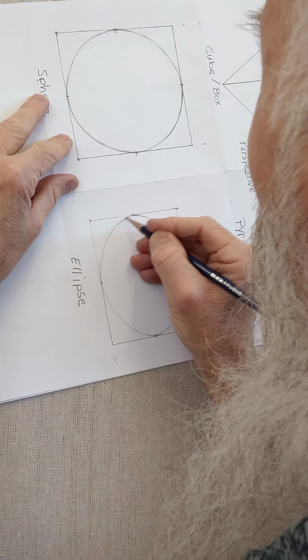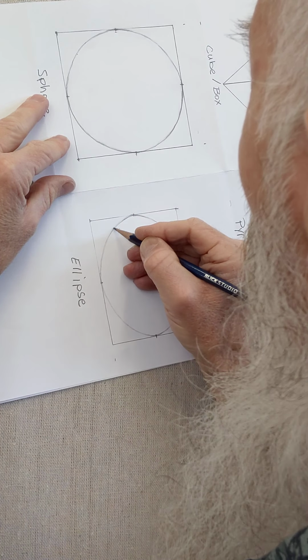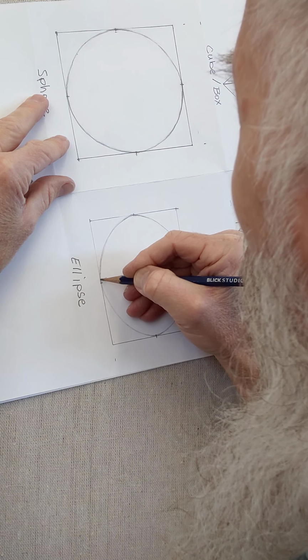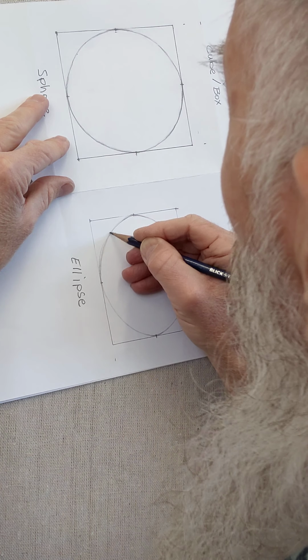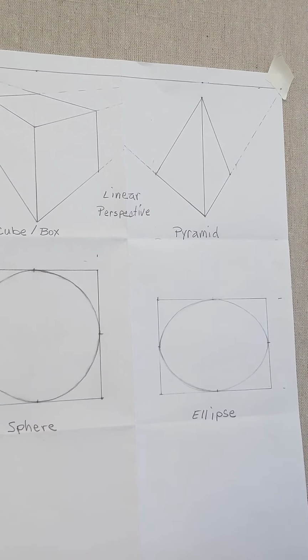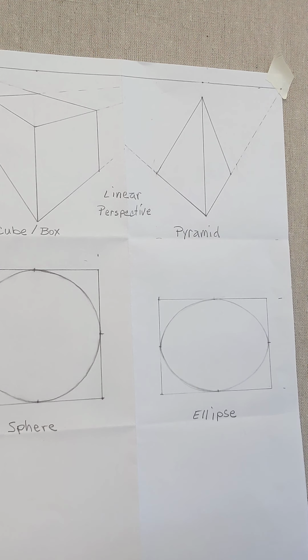Okay, so I'm going to continue this off camera, but know that I'm making some changes, right? I'm not just satisfied with my first set of lines. I want it to be as perfect as possible. So go right to work on yours, get it set up, and then we're going to go to cone.